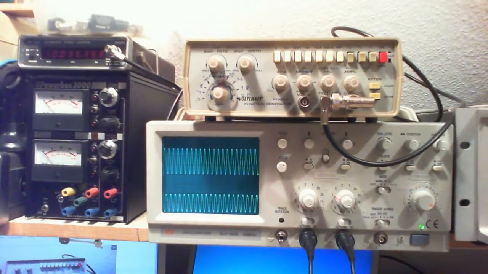Okay, so that's basically all that I have. I can't go anywhere above 10 megahertz because that's basically the limit of my signal generator, or function generator. But now something else that we can do as well is take a look at the phase shift on this circuit.